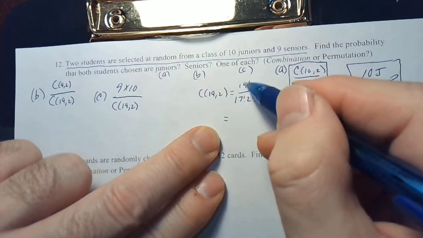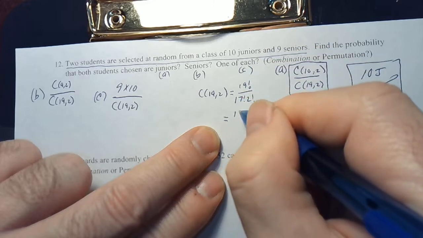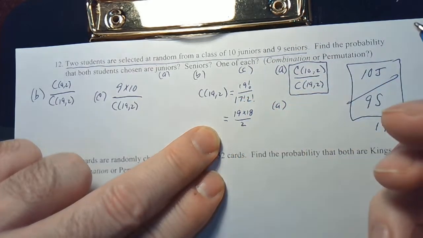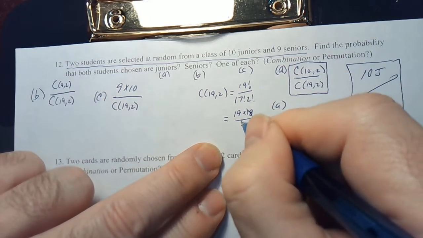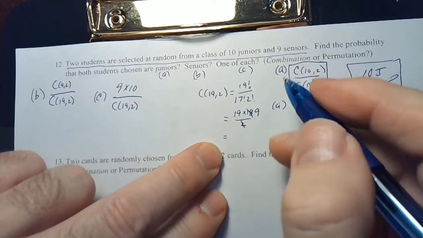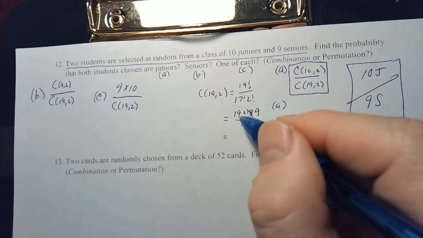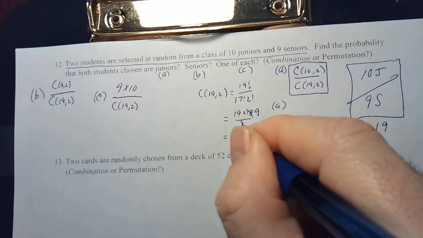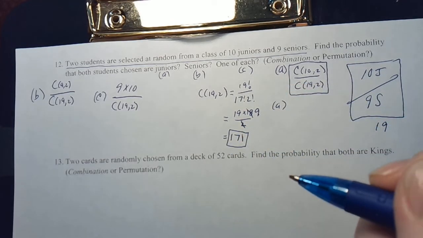And if I cancel the 19 factorial and the 17 factorial, I would just get a 19 times 18 on top over 2. And then cancel the 18 and the 2 to give me a 9 on top. So we have 19 times 9. 19 times 10 would be 190, minus 19 is 171, if I am not mistaken. You could double check that with your calculator.